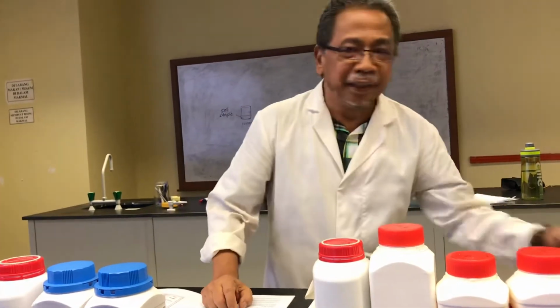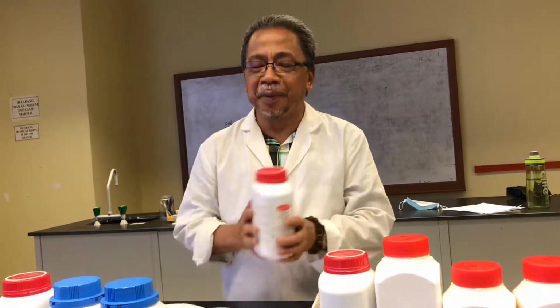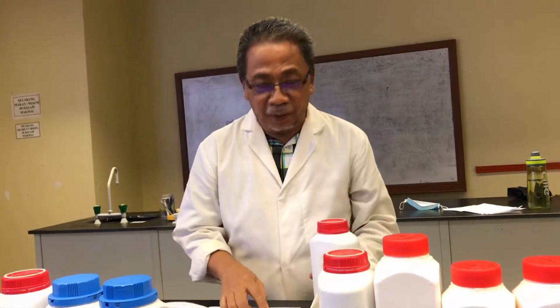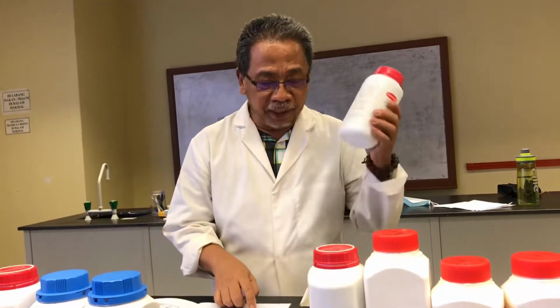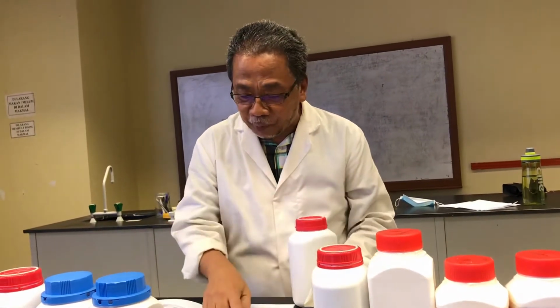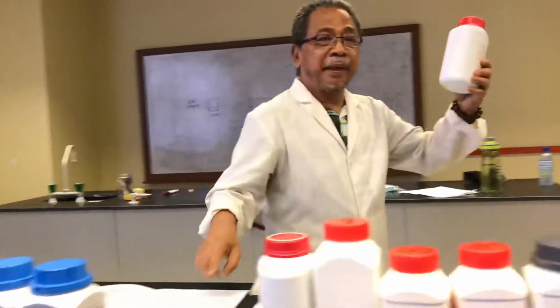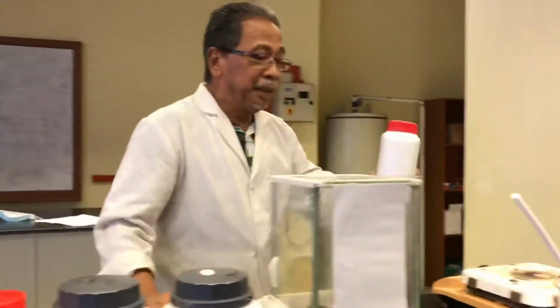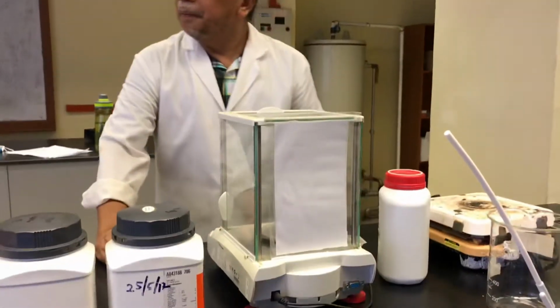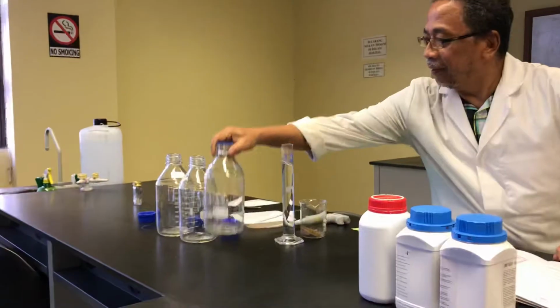The normal media, the non-selective media, any bacteria can grow, and then the other one is the Ramsey. First, I will prepare the simplest one. It says if you want to prepare 250 mL, you have to suspend it. I think this one is too big.